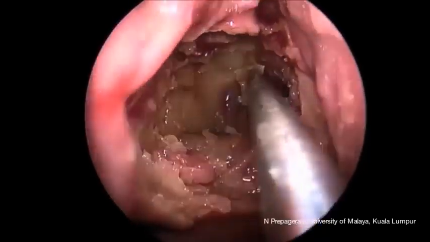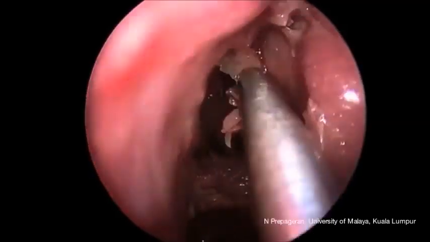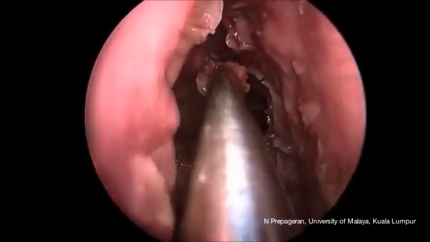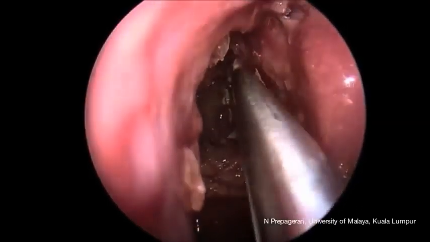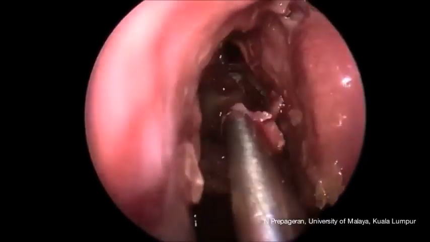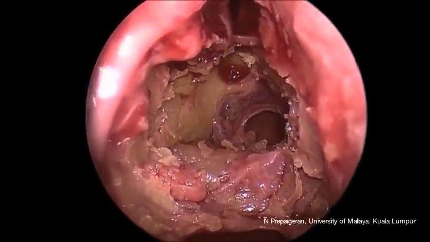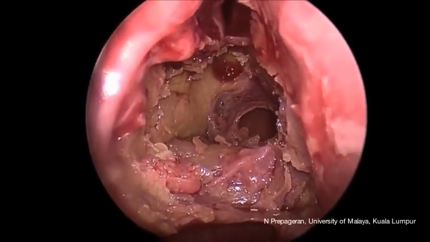So this is a total ethmoidectomy, and again, you can appreciate how this can be done very quickly, in a matter of a few minutes with very few instruments as well. And this can be performed in real life with the same speed and the same instruments, once you are comfortable with the anatomy. And obviously in real life, you will preserve the mucosa as much as possible.